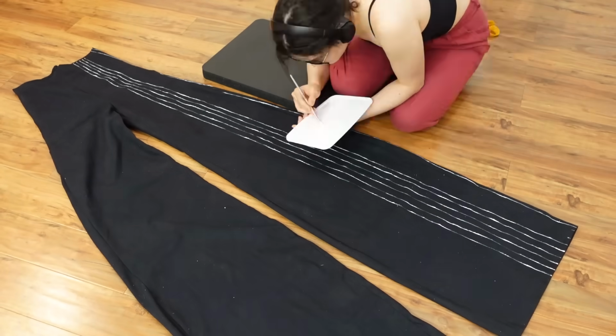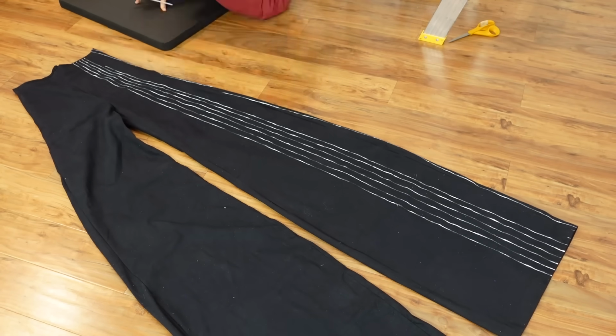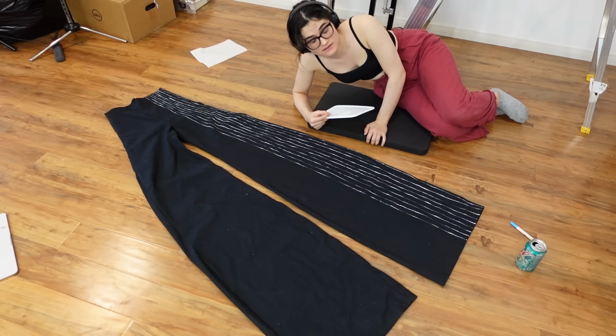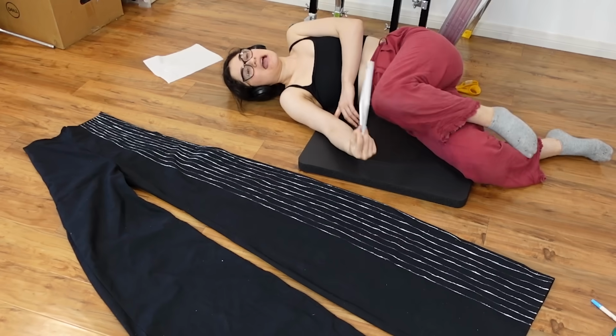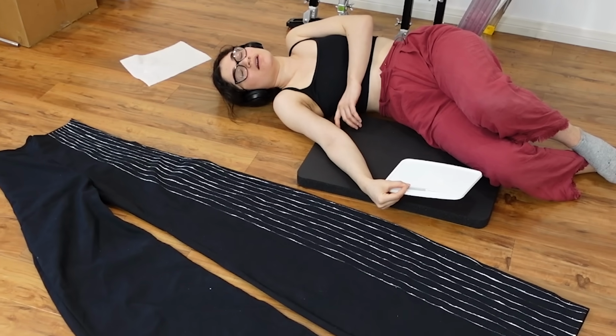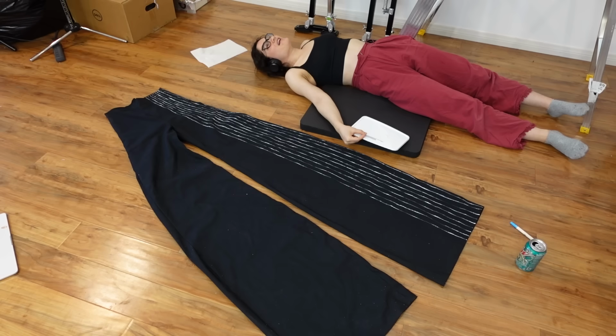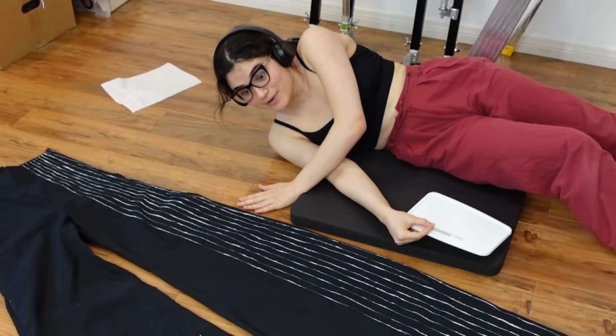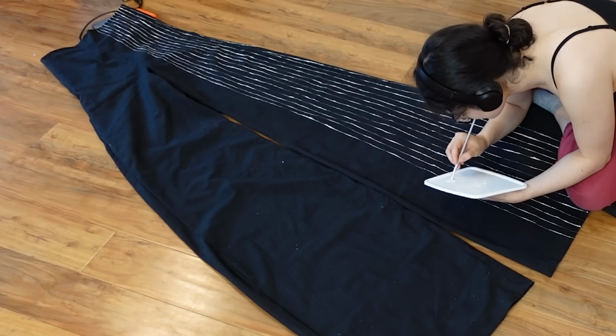Alexa, what time is it? The time is 5:58 a.m. And 8 of these pants took me over 2 hours. And I still have 7 more sections to go. I thought I was almost done. And I'm not even including the top.